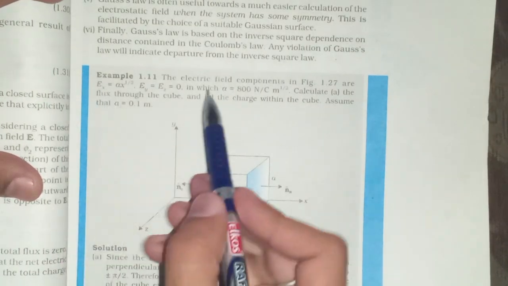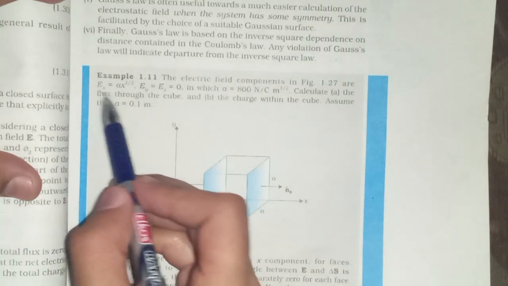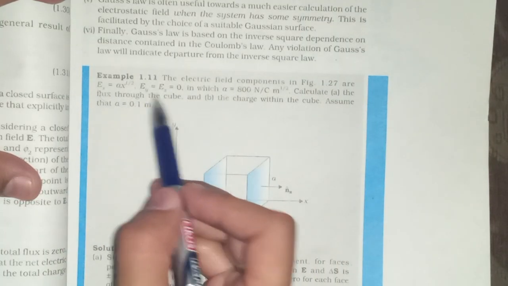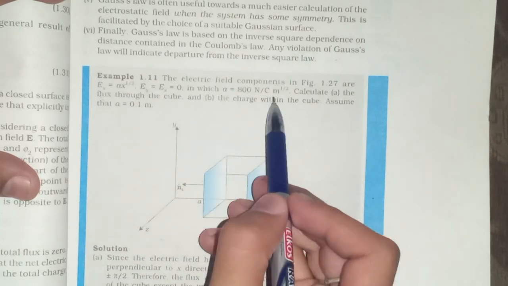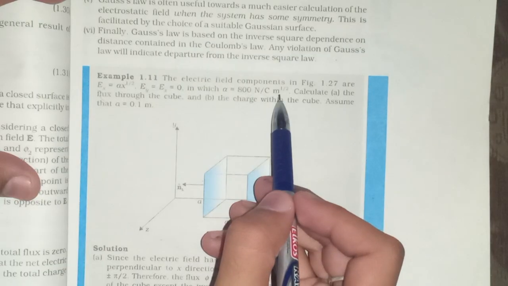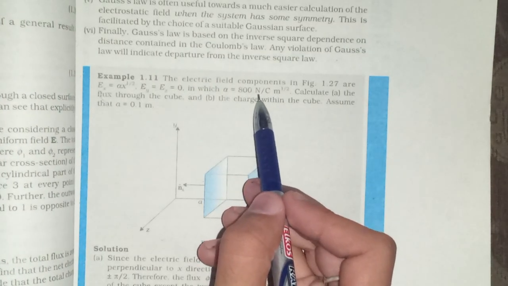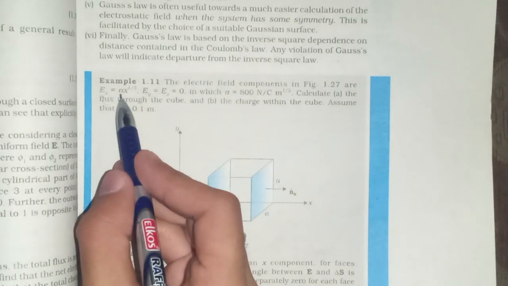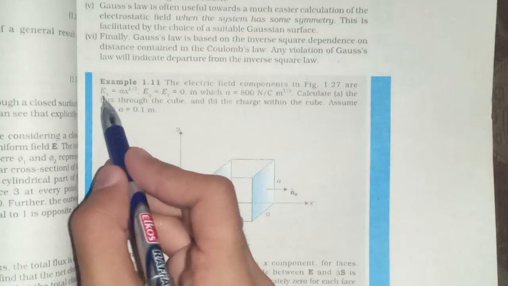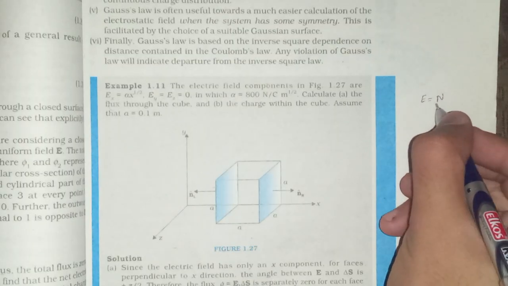The electric field components in this figure are Ex, Ey, Ez. Alpha is equal to, hey, wait. Electric field in Newton per coulomb meter inverse? Would it even correspond to electric field? Electric field has the unit of Newton per coulomb.